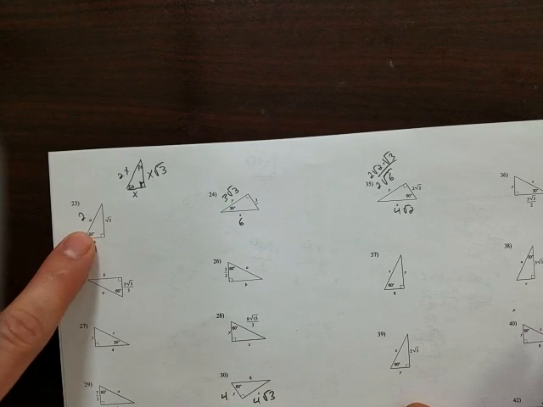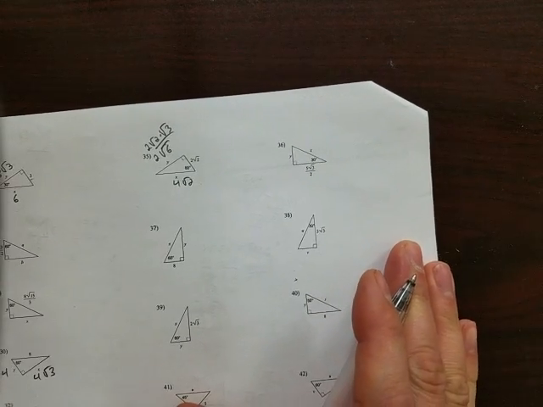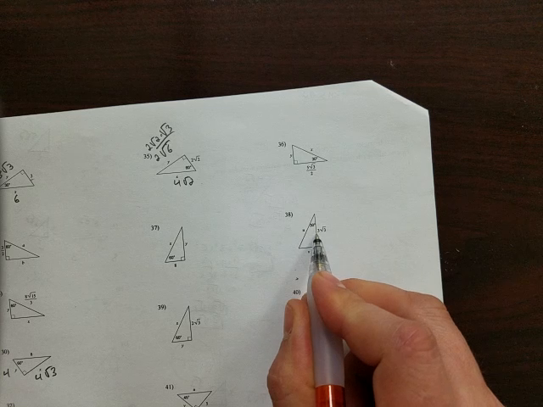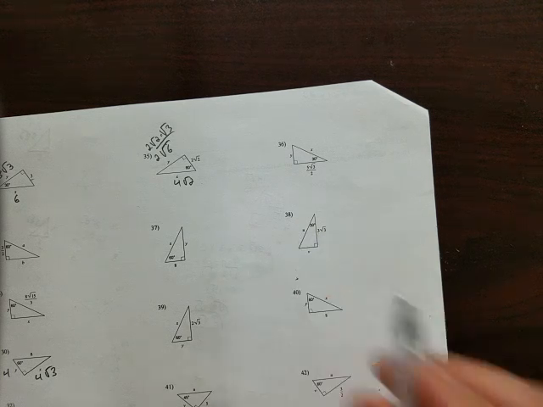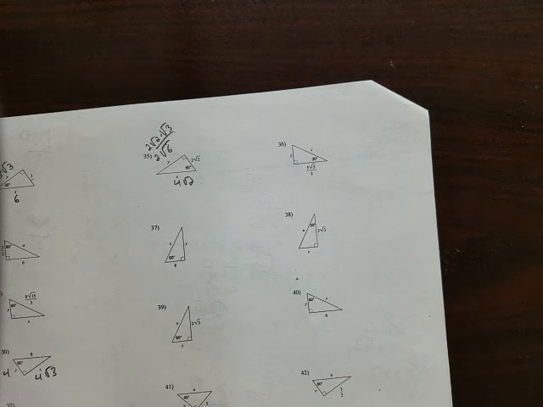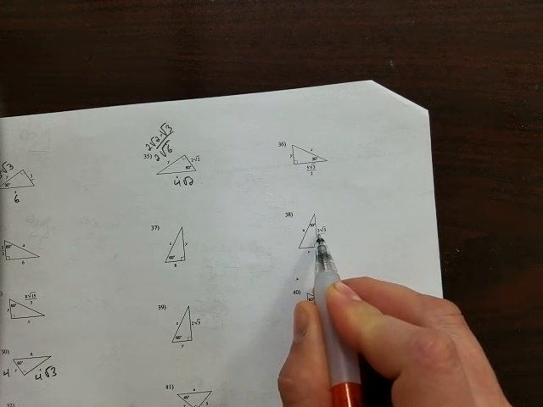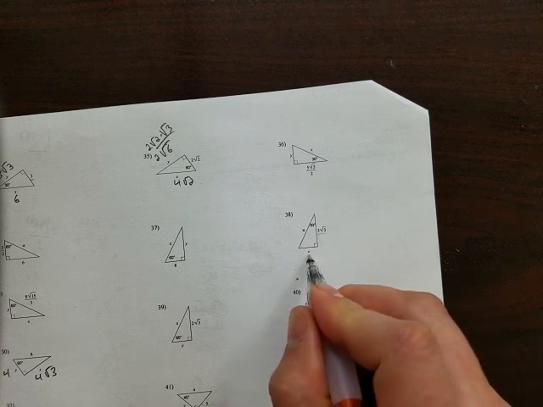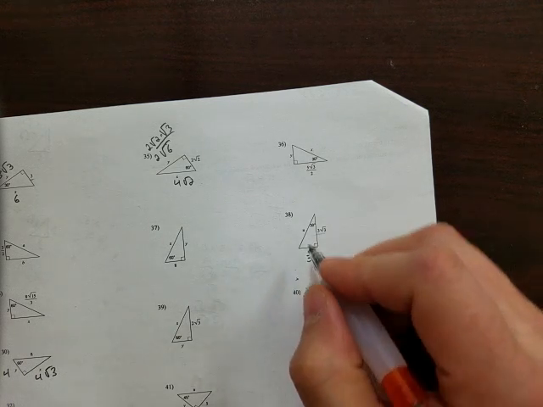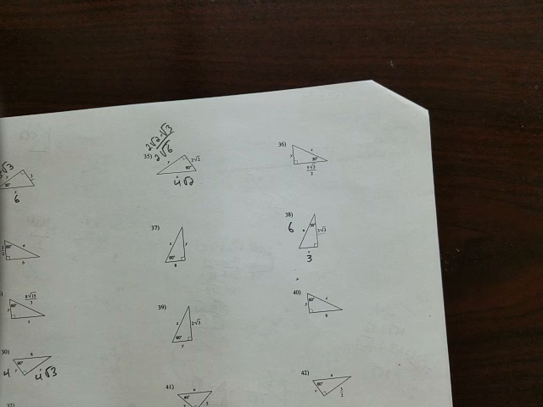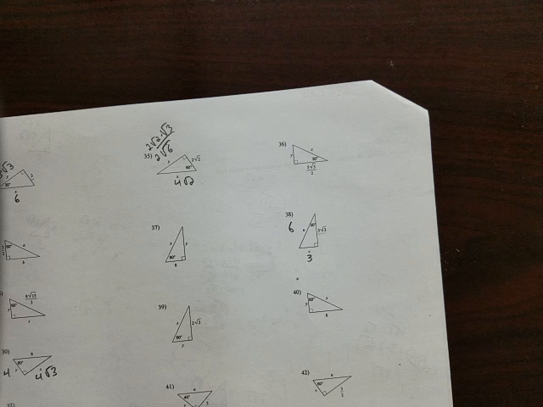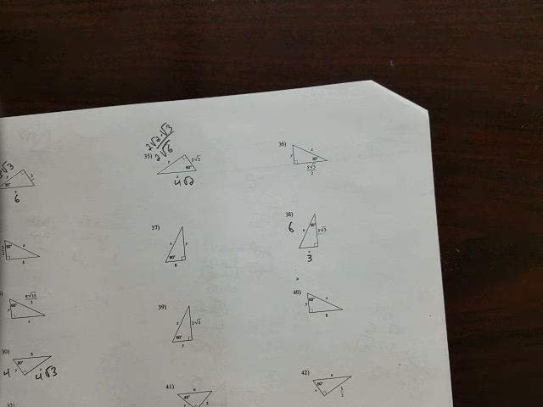Now, I want you to try one. Try 38. We're given the long leg is 3 times square root of 3. Find the short leg and the hypotenuse. Pause this and try it. Okay, so if this is the long leg, the coefficient for square root of 3 is 3, so my short leg is just 3. And that means that my hypotenuse here is just 6, because I double the short leg to get it. Like I said, there are more complicated looking problems. Let's not focus on those. Just make sure that you can do the problems with integers and square roots, like the ones I've shown you.